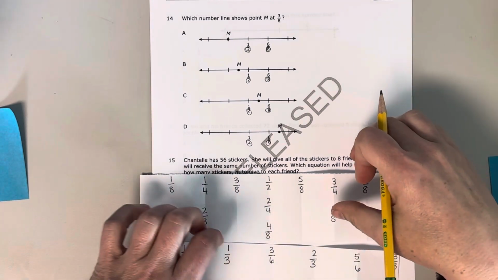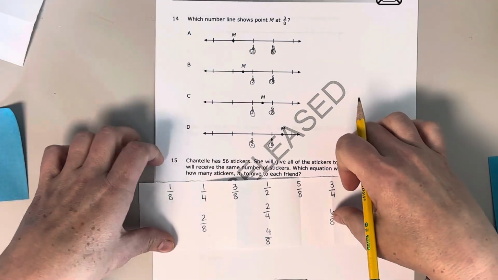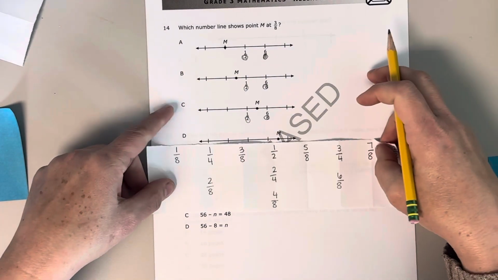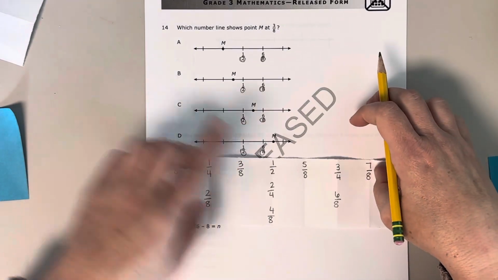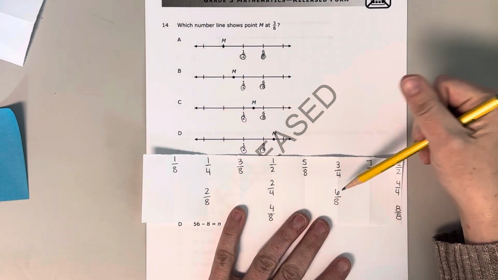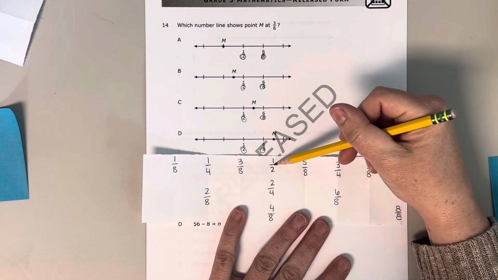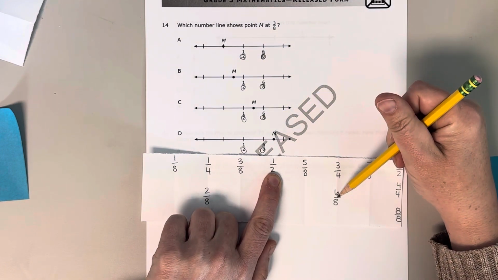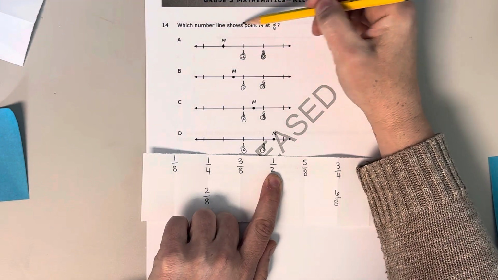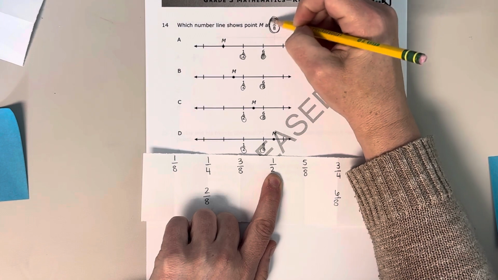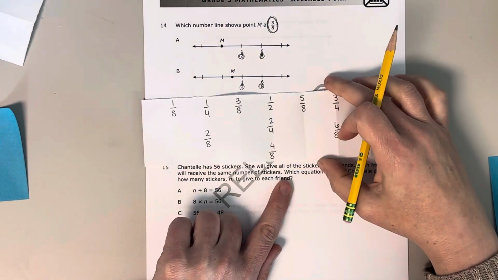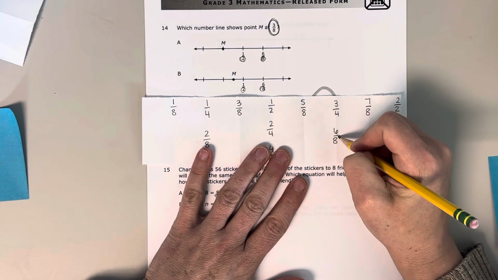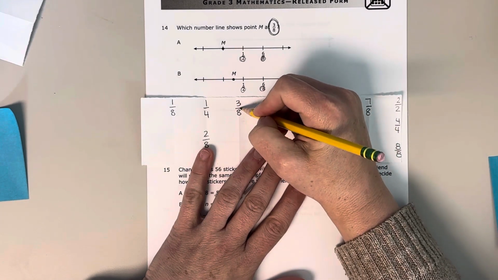So what I encourage them to do, let's find our number line that has 6/8 and 1/2 on it. Here's our number line. We have 6/8 and we have 1/2. All right, and that's what we're showing here, right? 6/8 and 1/2. Now this says which number line shows a point at 3/8. So let's find 3/8 on our number line. So there's 1/2, there's 6/8, 3/8 is over here.